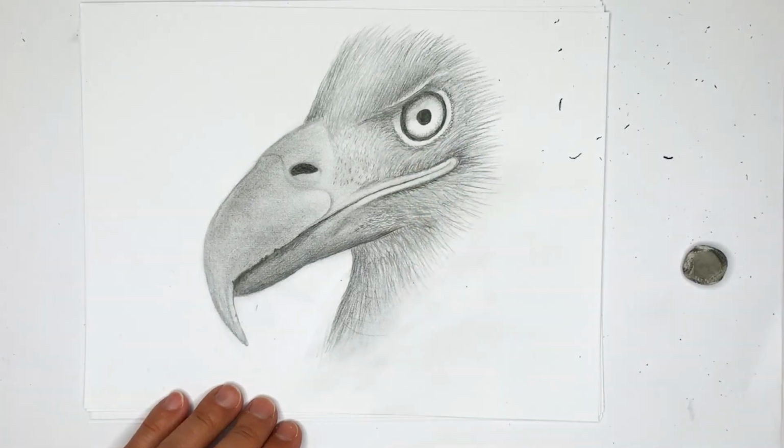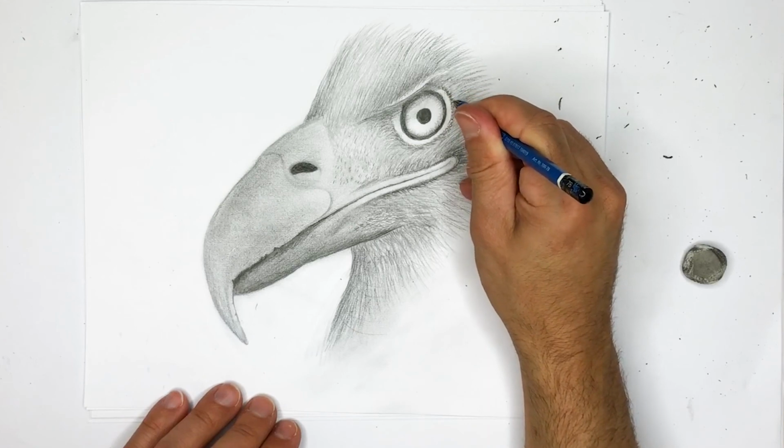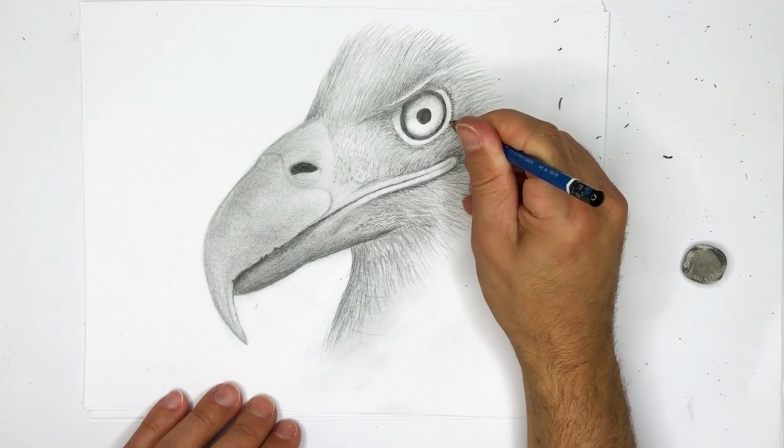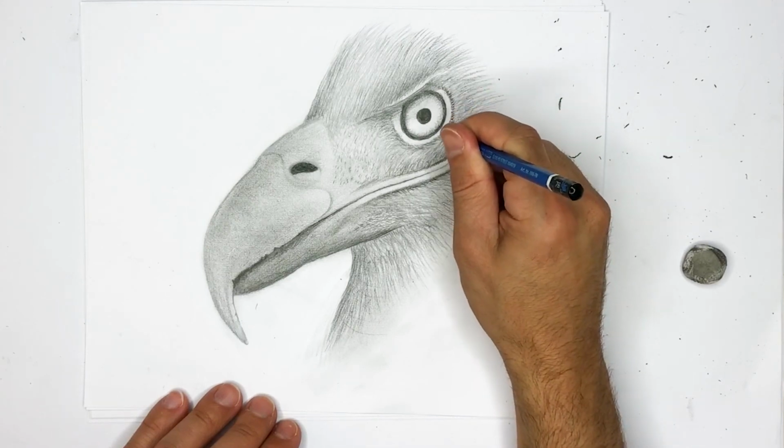There we go. Again, around the eye, I just want to go darker here. So I'm just going to go around like this and go darker, darker, darker. So I'll do that.